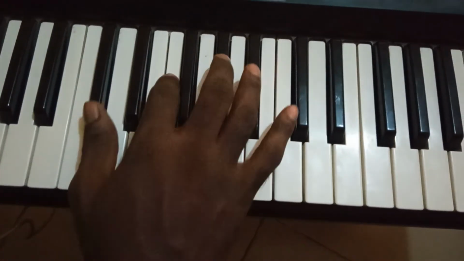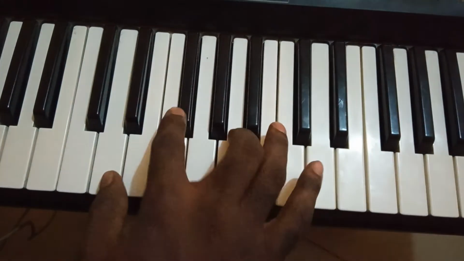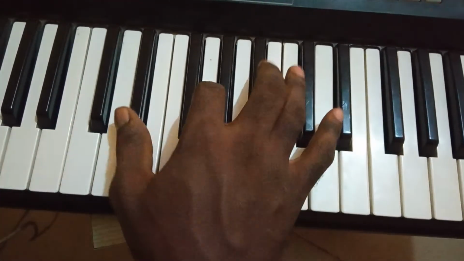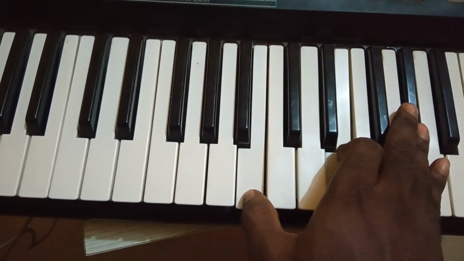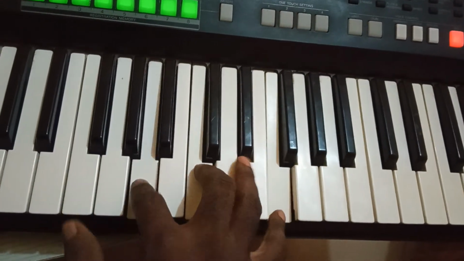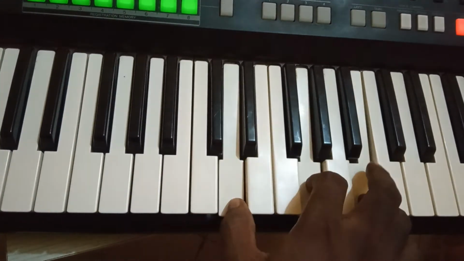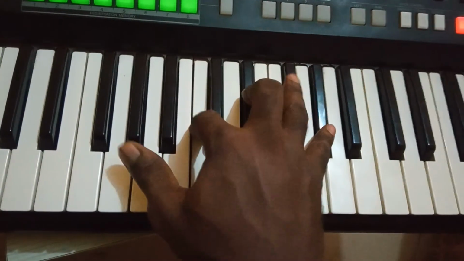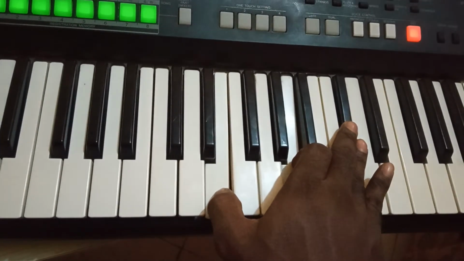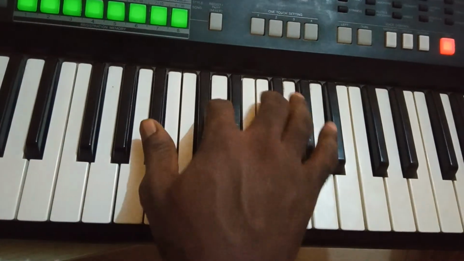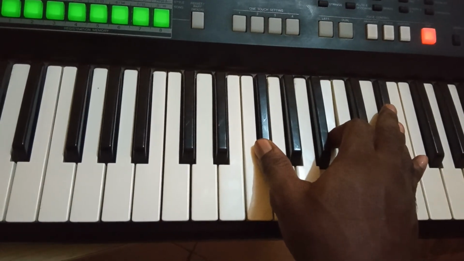Okay, for C sharp, D, E flat, E, F sharp, G, A flat, A, B flat, B, and C.